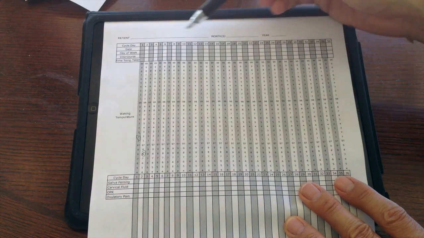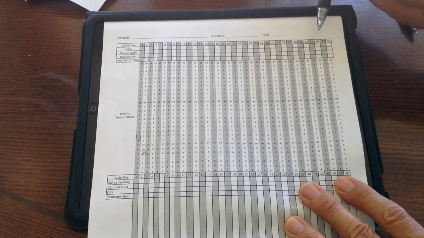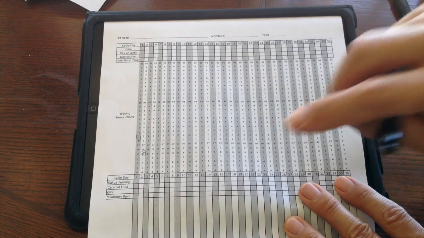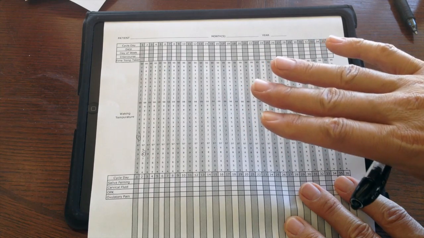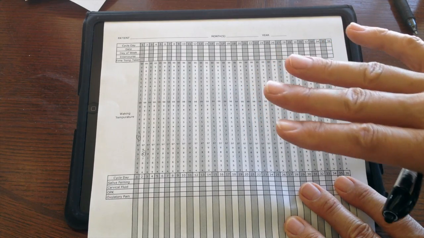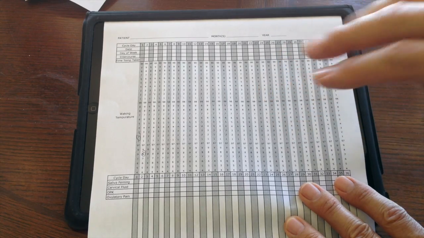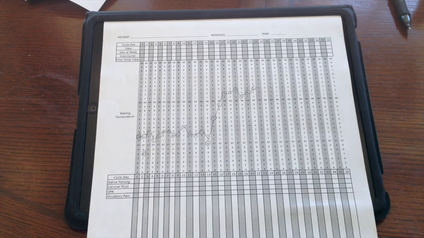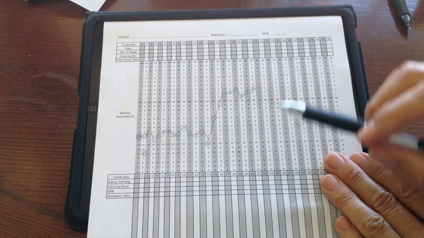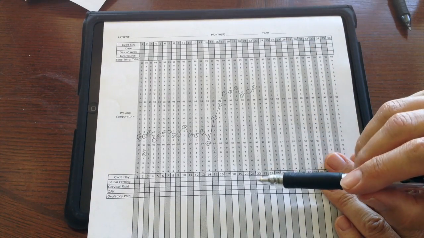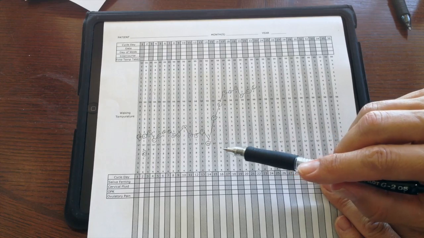And at the end of the month, at the end of your cycle, you just want one piece of paper per cycle. So at the end of the month, you just want to start over again with a new sheet of paper. That's the best way to track it. So here I've partially filled out the chart so you can get an idea what it would look like if you're filling it in every day.